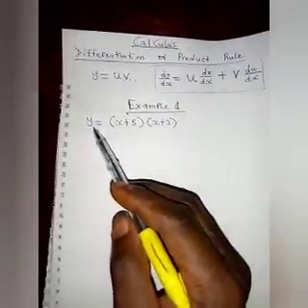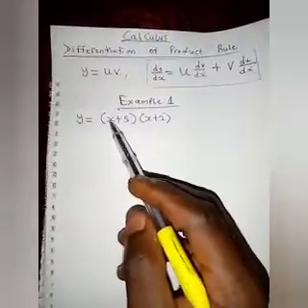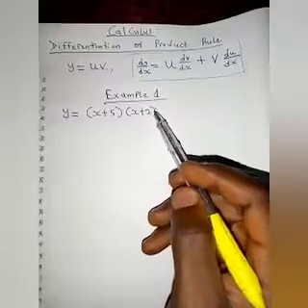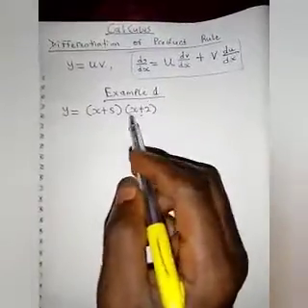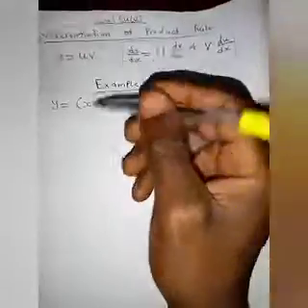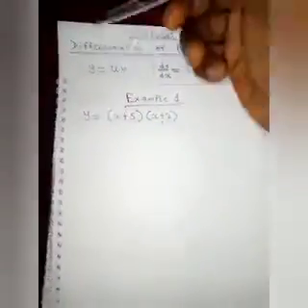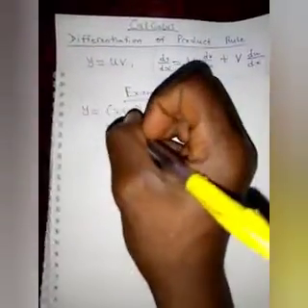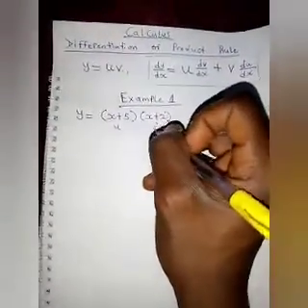So let's look at example 1. If y equals (x + 5) times another bracket (x + 2), we can see that we're having a product of two equations. So from here, when we follow this, y remains y, which means this will be our u, this will be our v.